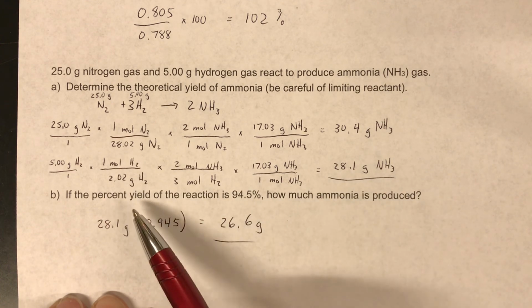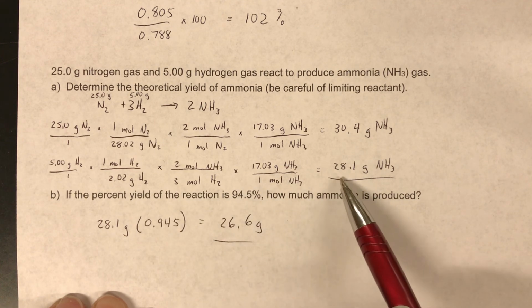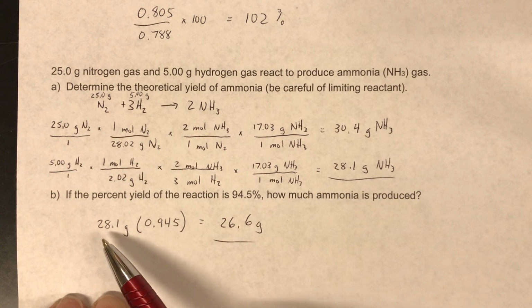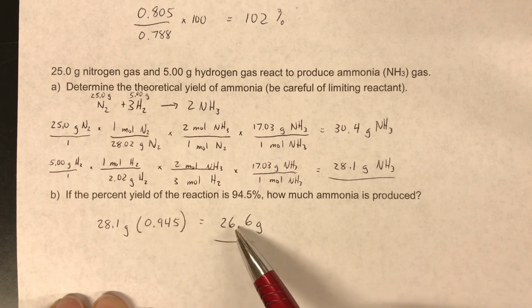And then if the percent yield of the reaction is actually 94.5%, we wouldn't get all 28.1 grams of ammonia produced. You would have to take that 28.1, multiply by the percentage in decimal form to get the actual yield, which is 26.6 grams.